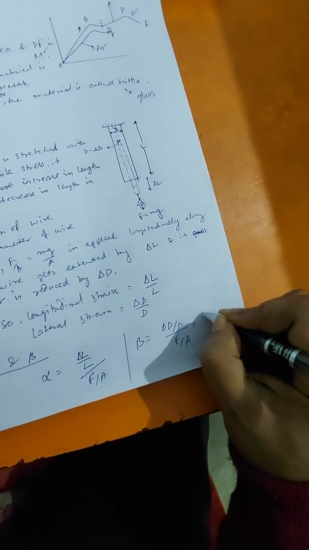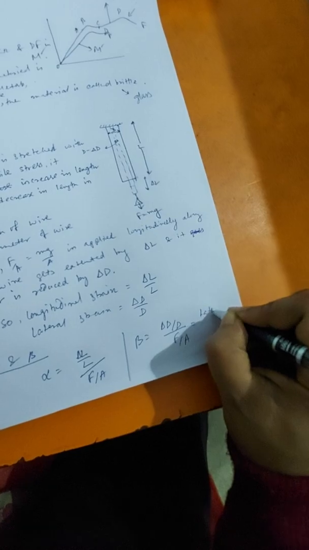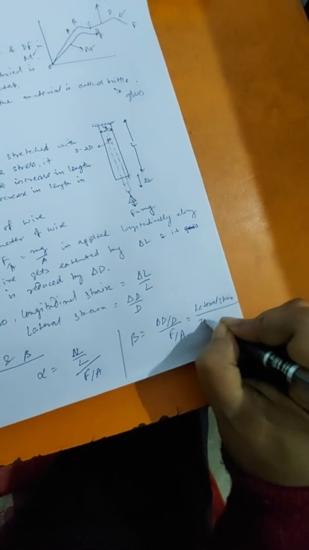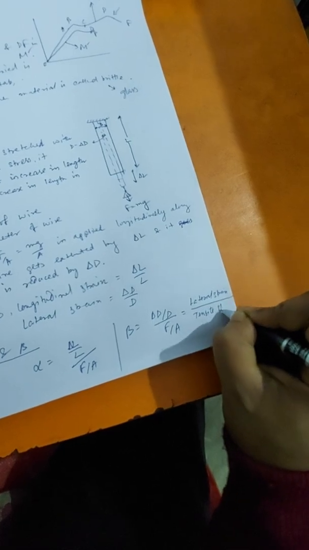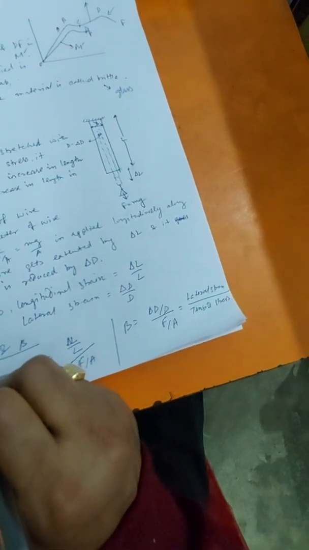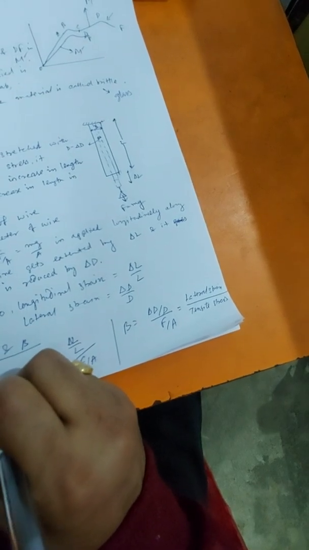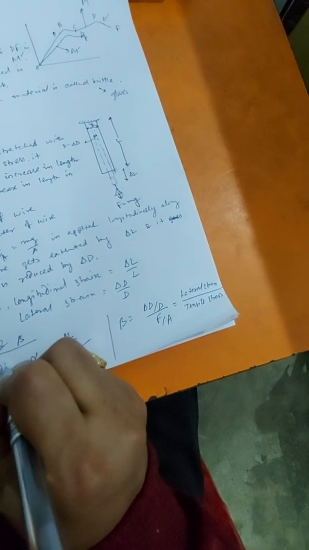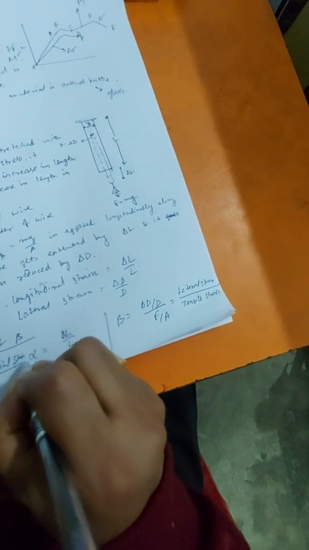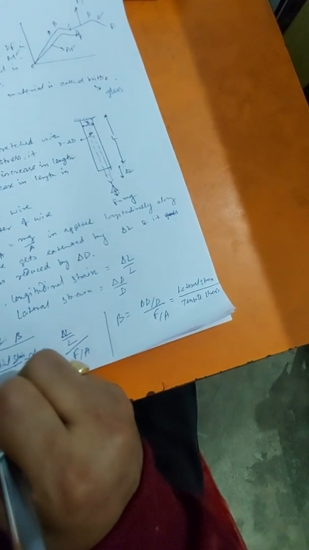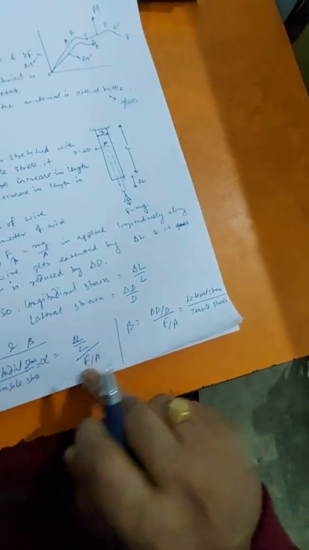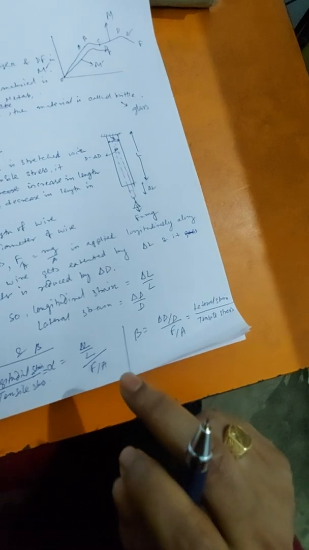So beta is lateral strain by tensile stress, and alpha is longitudinal strain divided by the tensile stress. This is the definition, this is the formula.